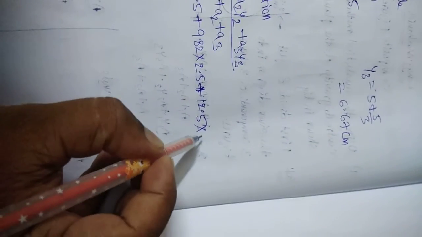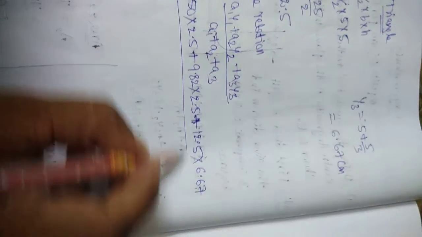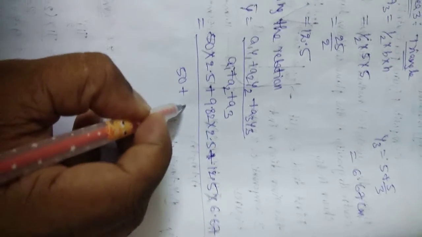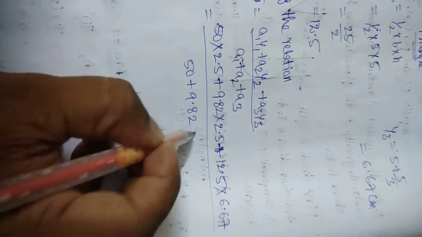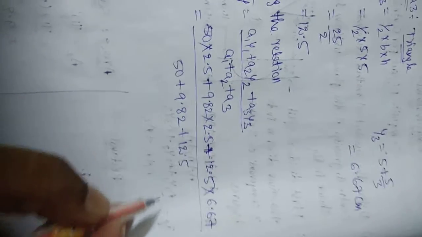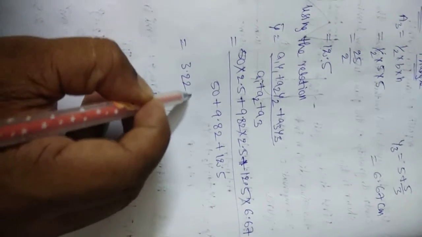Therefore y bar is equal to the numerator with Y3 as 6.67, divided by 50 plus 9.82 plus 12.5, which is equal to 3.22 centimeter.